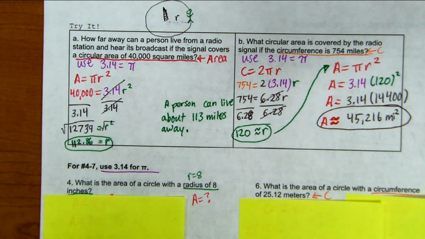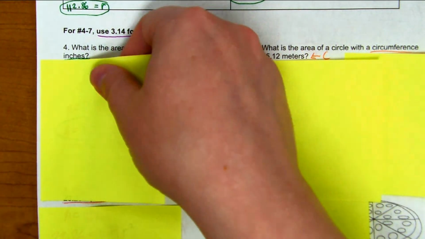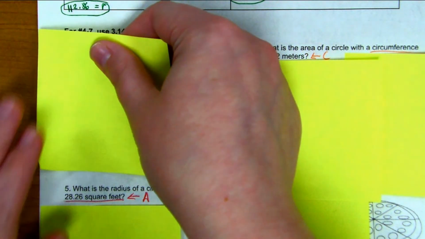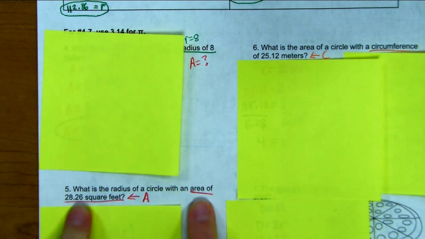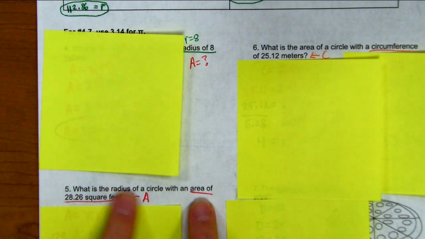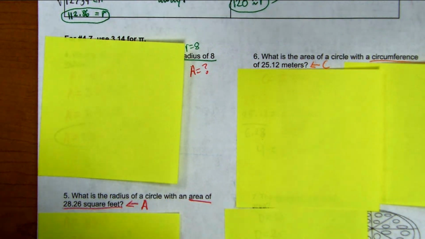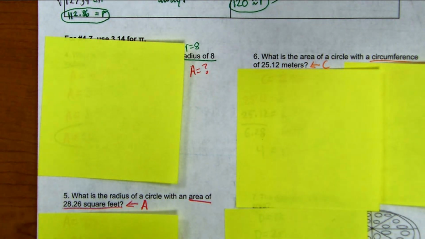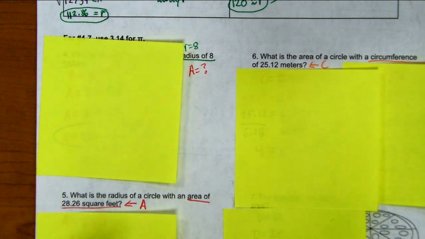If we look at the lower two problems, for this, we are told the area is 28.26 square feet. We need to find the radius. So this is just like what we did on the front for question 2, example 2. So we can use the area formula, substitute in this information for the area, and then solve for the radius.